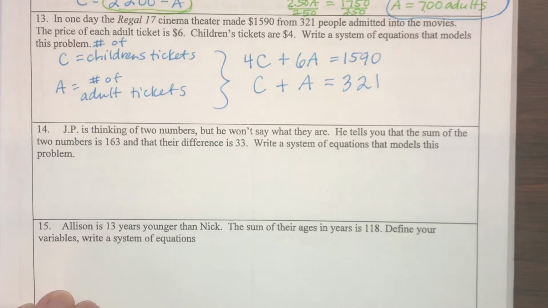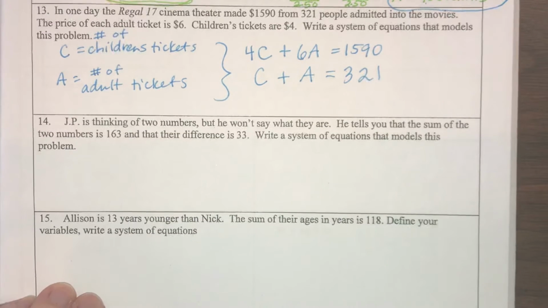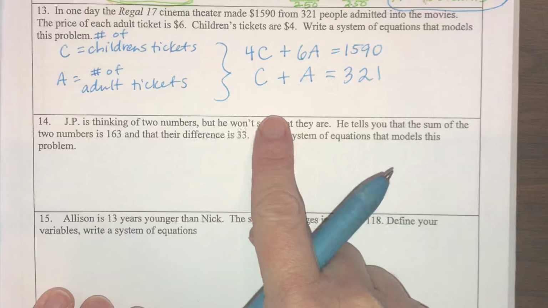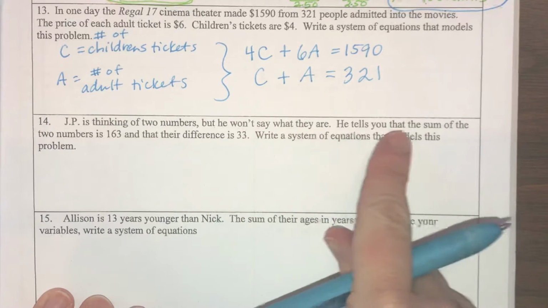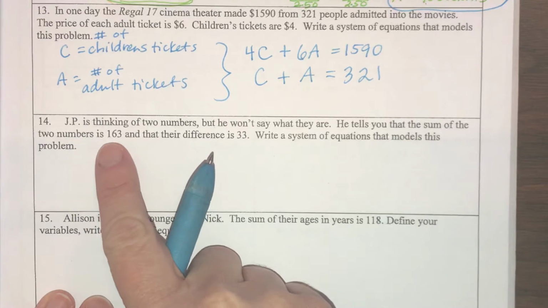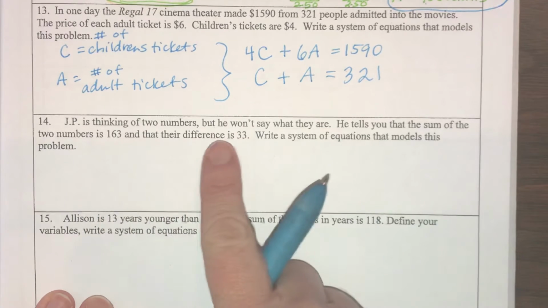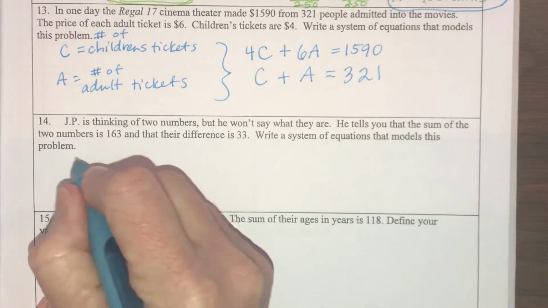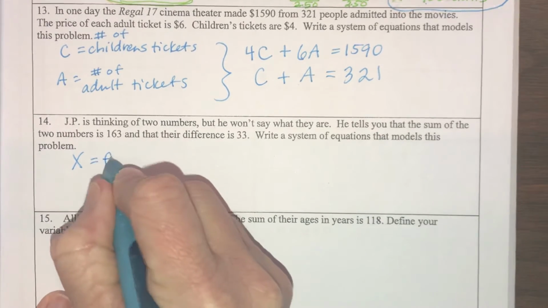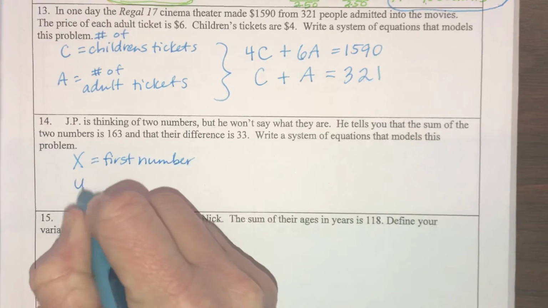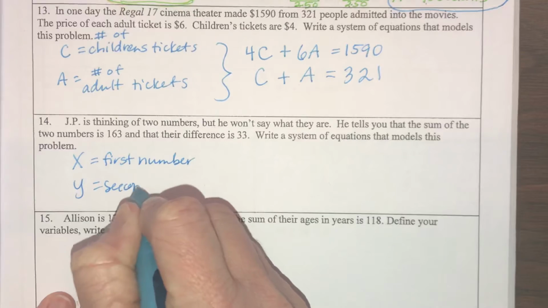Now the next two have to deal with numbers in general. It says JP is thinking of two numbers, but he won't tell you what they are. He tells you that the sum, the addition of those two numbers, is 163, and the difference is 33. Write a system that will model the problem. So let's call X the first number, and let's call Y our second number.